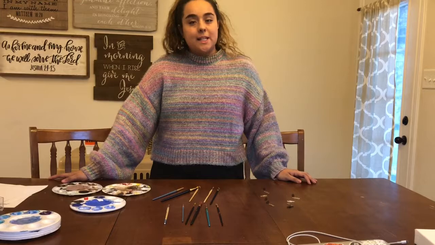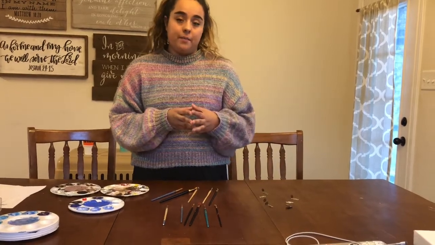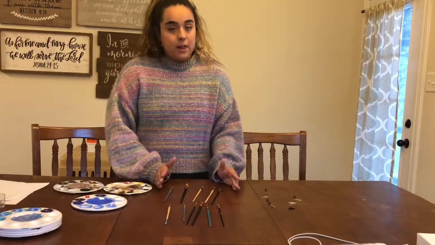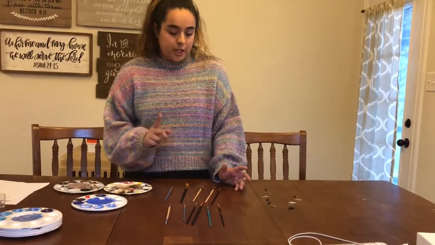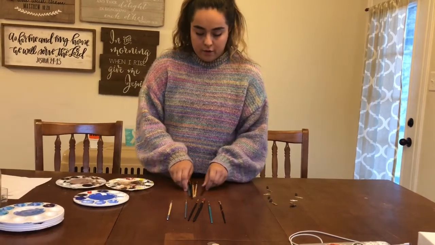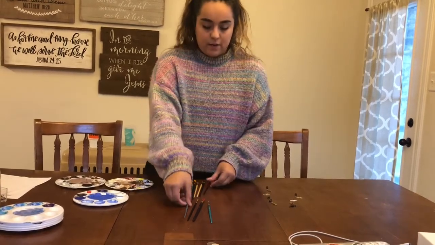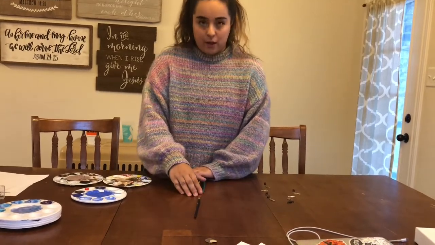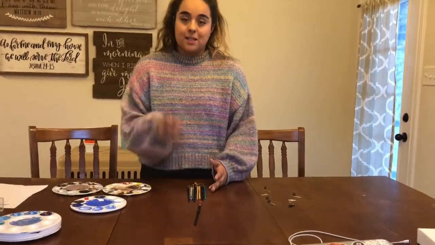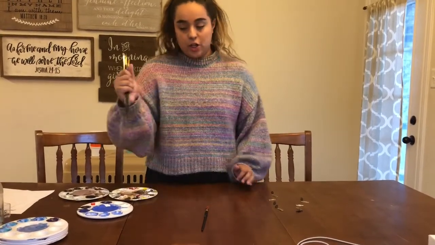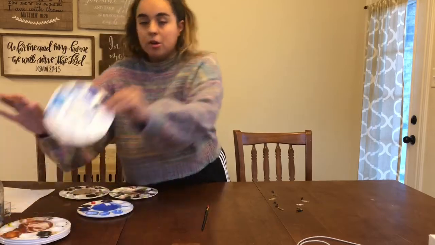Since we're in base 10, we're looking for groups of 10. In the hundreds place, we don't have any groups of 10, so we're going to move on. In the tens place, we can take out one group of 10, and we have one left over. 10 tens makes up 100, so we're going to take our group of 10 and exchange it for 100.